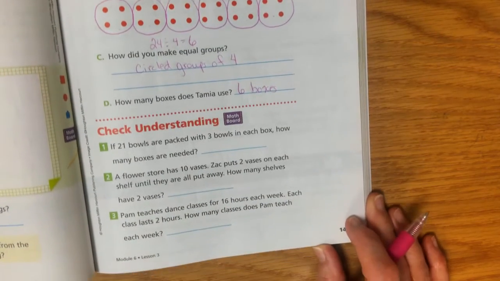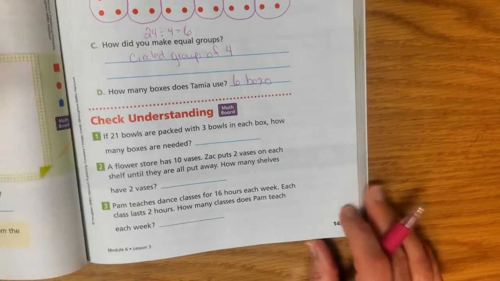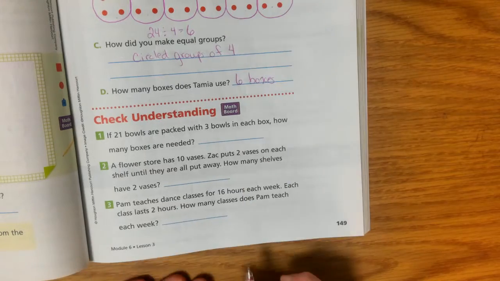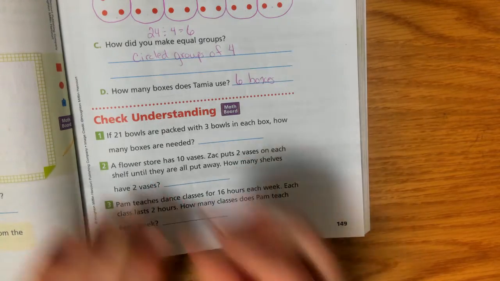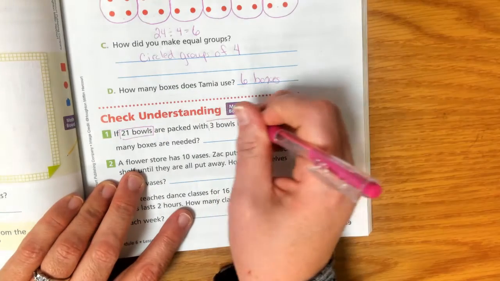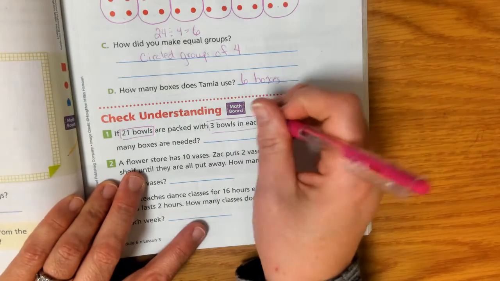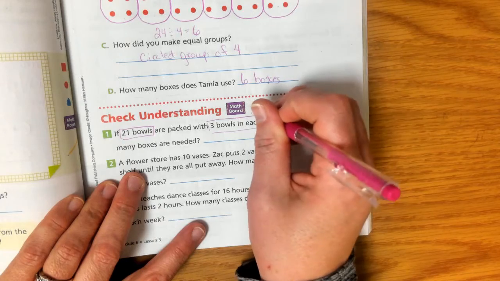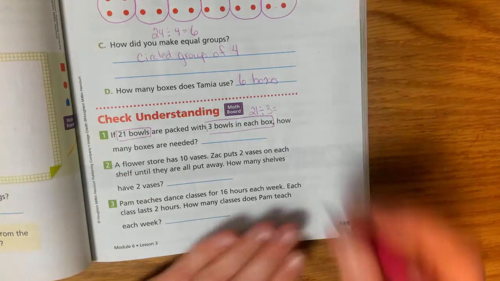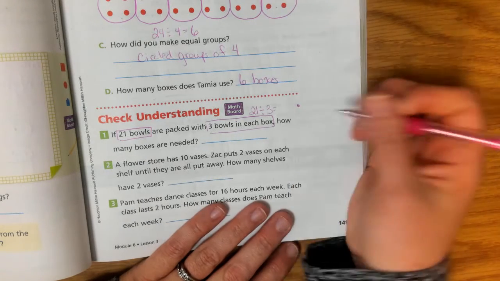All right, so let's do some check for understanding. If 21 bowls are packed with 3 bowls in each box, how many boxes are needed? So our division problem will be 21 divided by 3, right? We have 21 bowls, and we're going to put 3 bowls in each box. So I need to represent my 21, right?